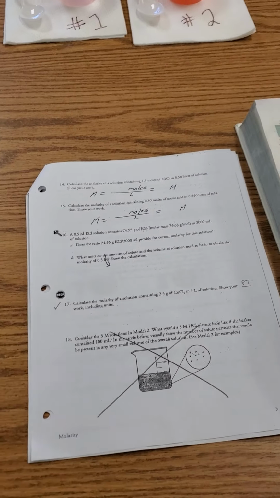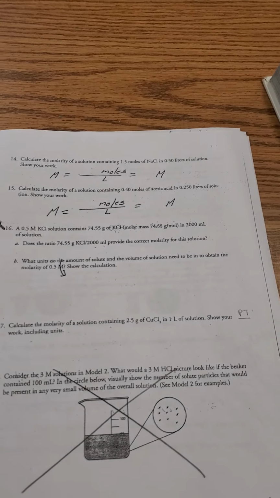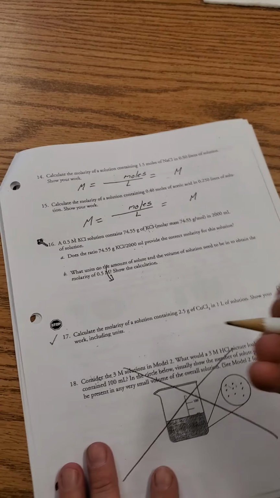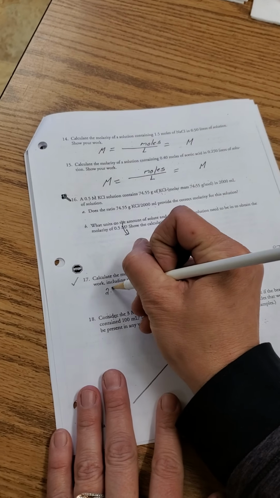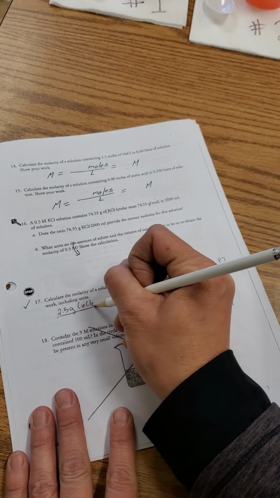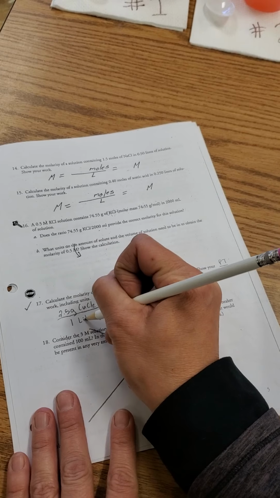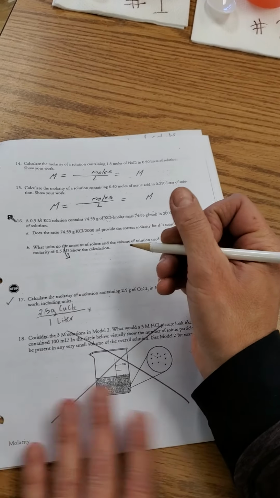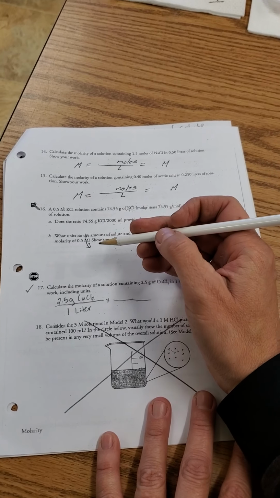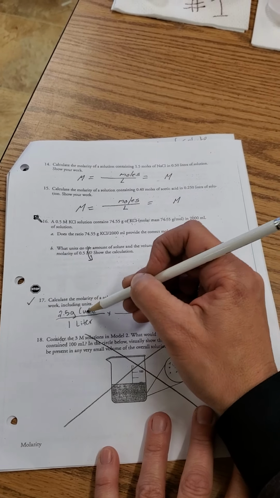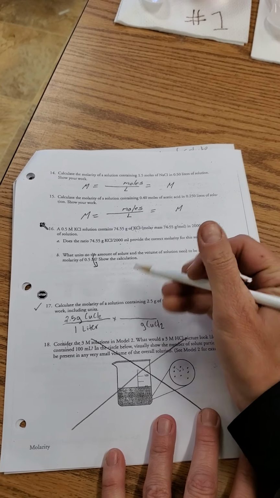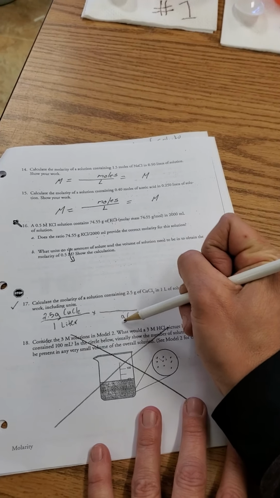So number 17, how you're going to start is, we have 2.5 grams of copper chloride in 1 liter of solution. So you will write 2.5 grams of copper chloride over 1 liter. And now, in order to cross out for dimensional analysis, if we have copper chloride up front in the form of grams, we're going to need to have grams of copper chloride on the bottom. But how do we figure out the actual amount of grams in copper chloride?